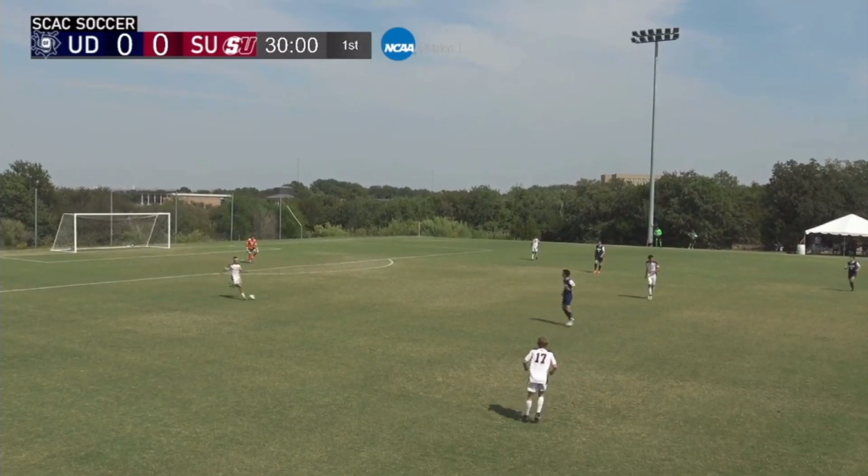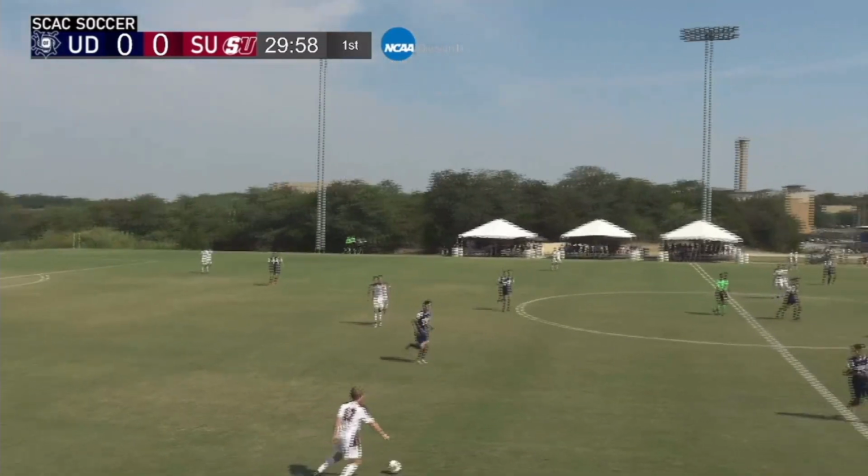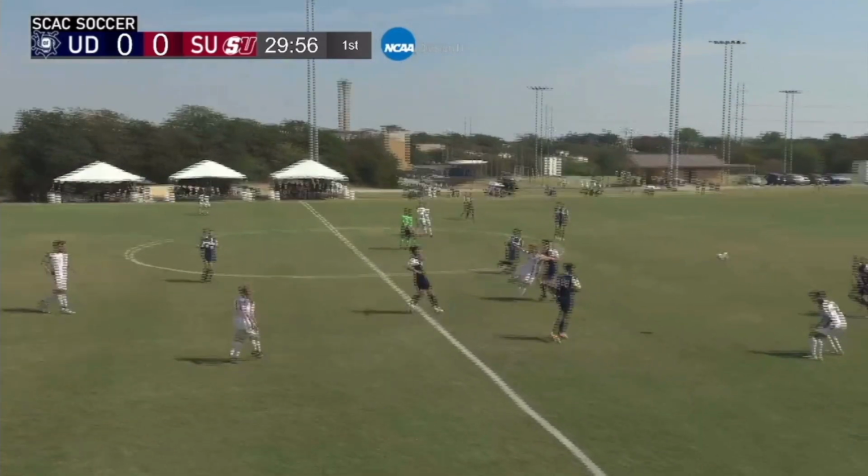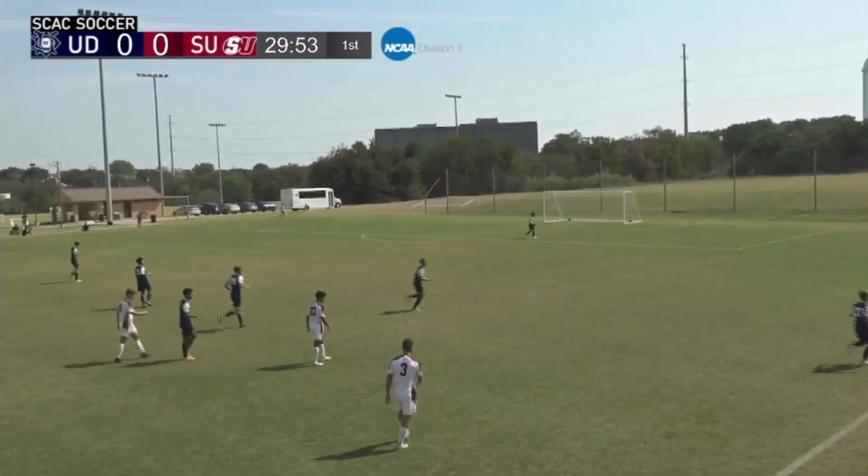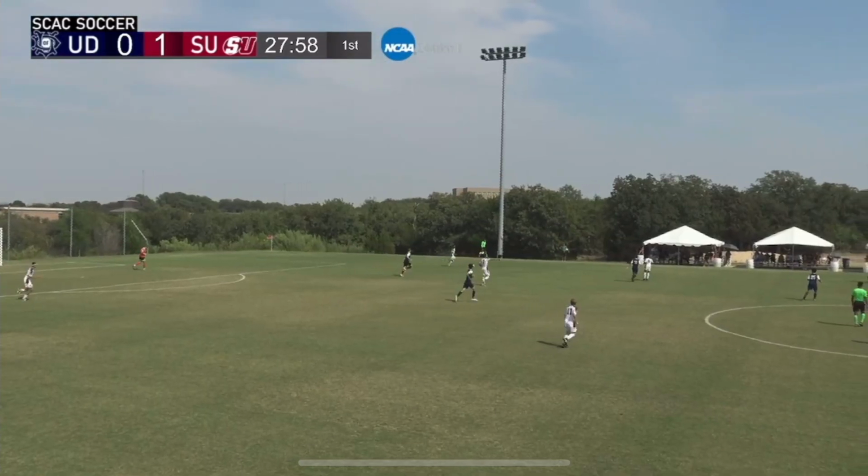In this clip, I'm checking in fairly deep, trying to break the lines, which the teammate does a good job with that pass, and then just with the pressure on my back, I was trying to lay it off, but it doesn't come off right.